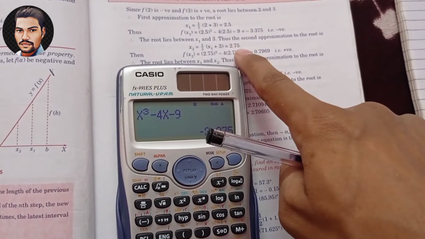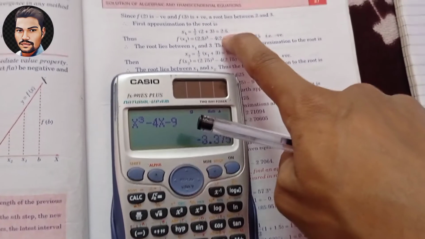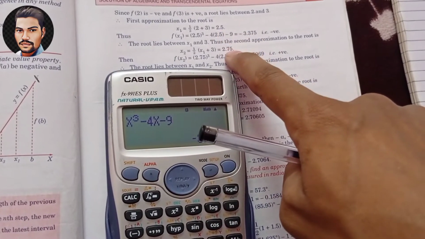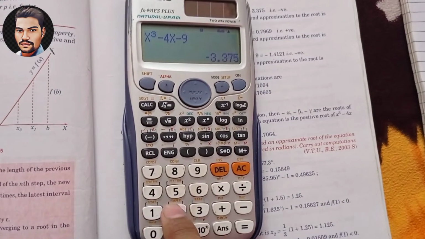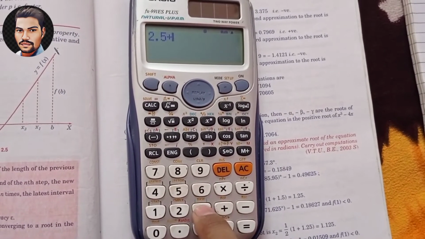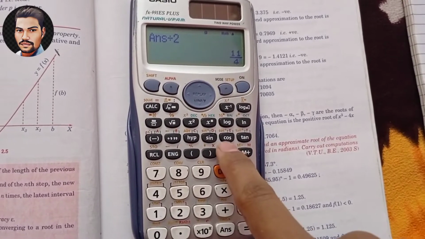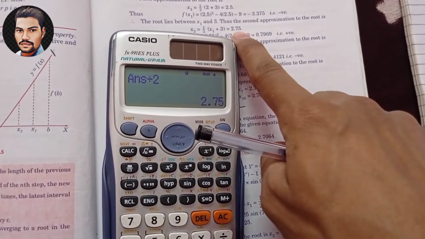Now to find the next x value, what you have to do is just add this and this value, because now your root lies between 2.5 and 3. Okay, so just add them. 2.5 plus 3, equal, divided by 2. What you got is the next x value. See here, you can observe it, the next x value.